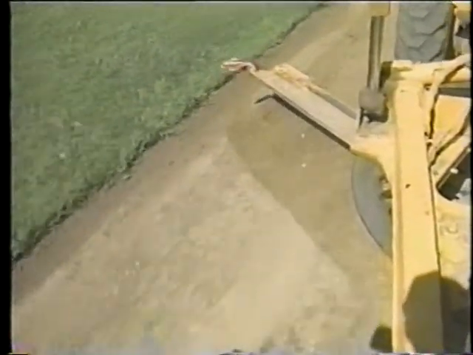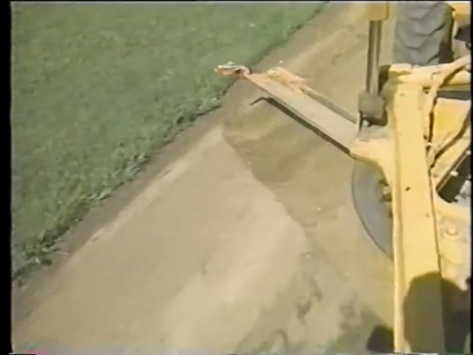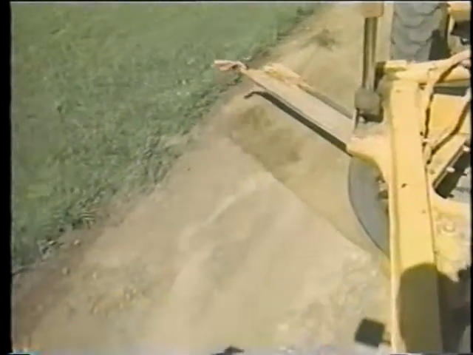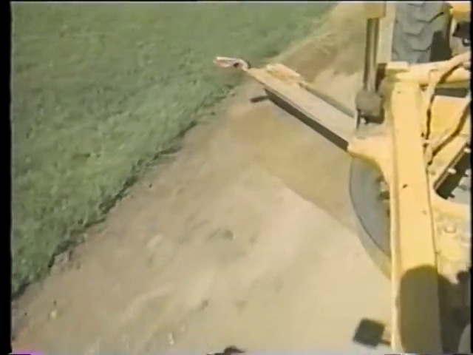Even during blading, the suitability of the material is affected by the angle and pitch of the grader's moldboard. But more on this later. For now, we'll stop right here.